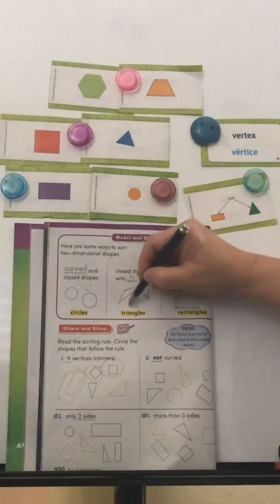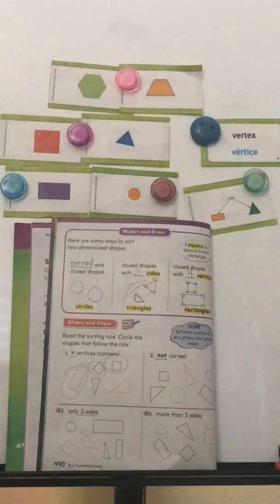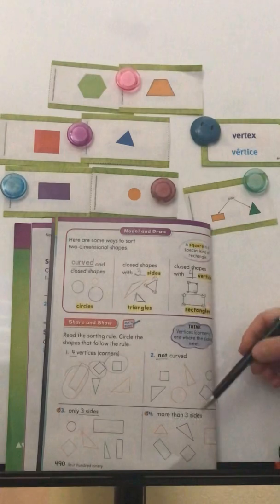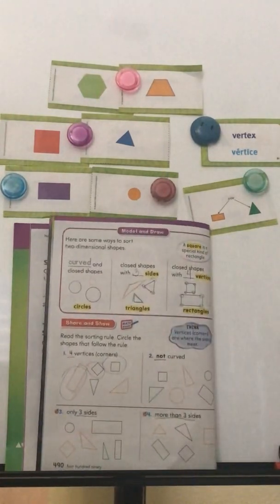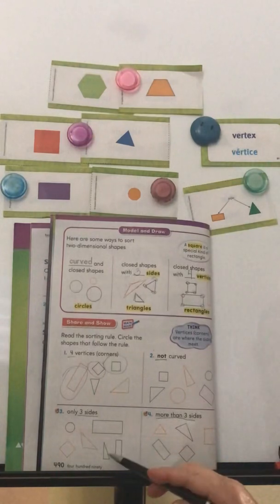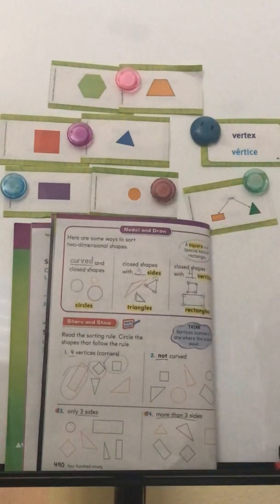Triangles, 1, 2, 3, are the only shape with 3 sides. So only circle the ones with 3 sides. Number 4, more than 3 sides. So you're not going to circle any triangles because triangles only have 3, not more than 3. 4 is more than 3. Okay, so you'll circle those.